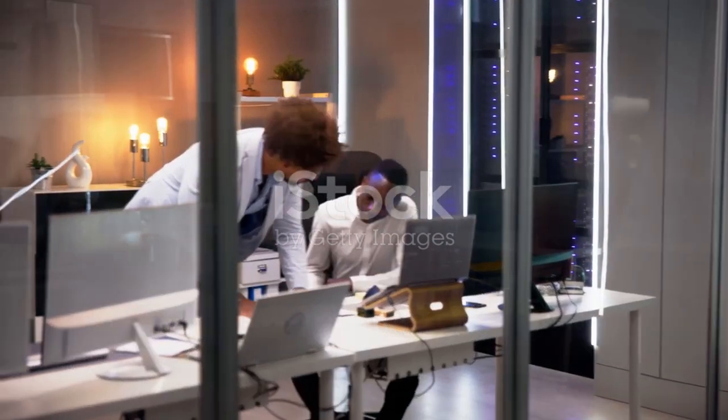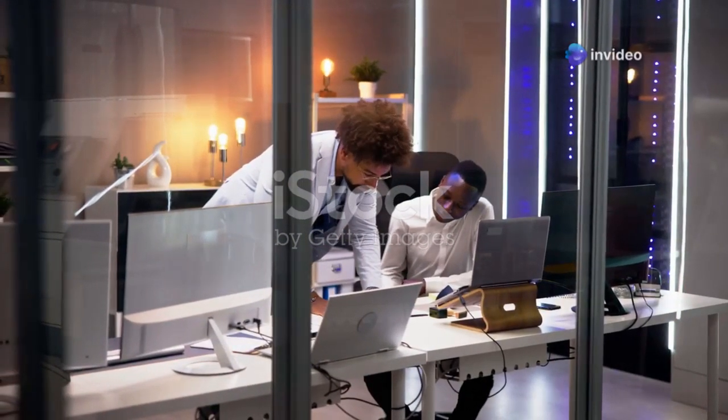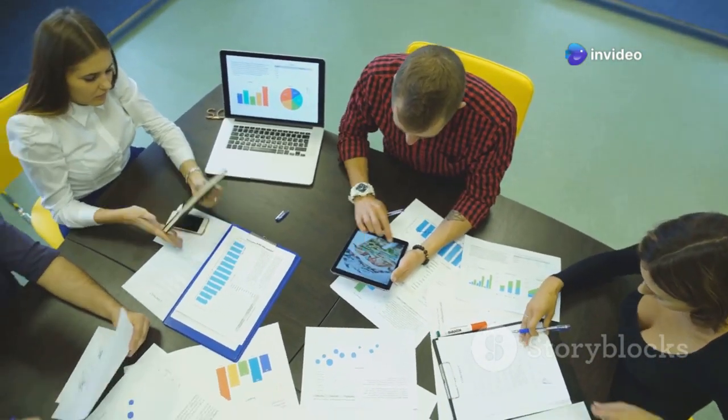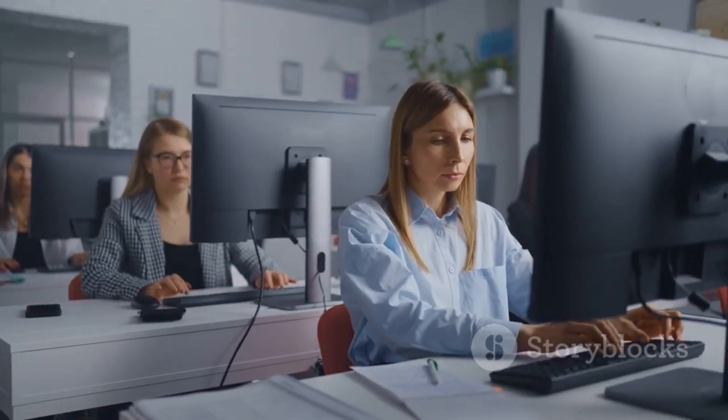To truly master SAP, continuous learning is vital. Finance professionals should stay updated on new features and best practices. This allows them to leverage SAP's full potential and improve their efficiency.